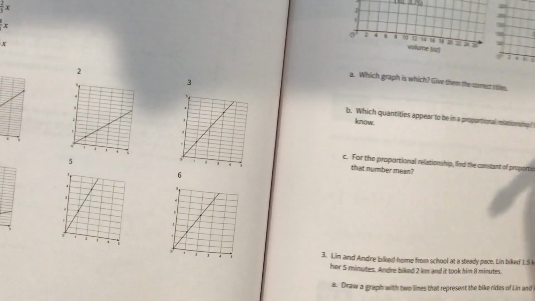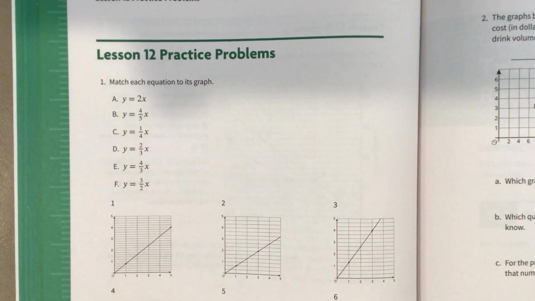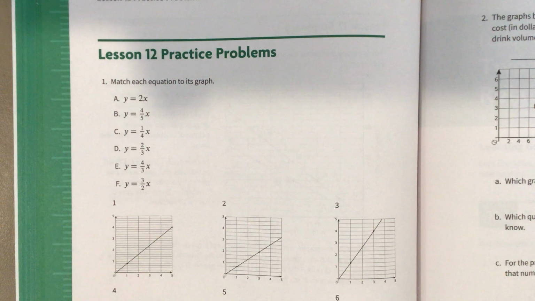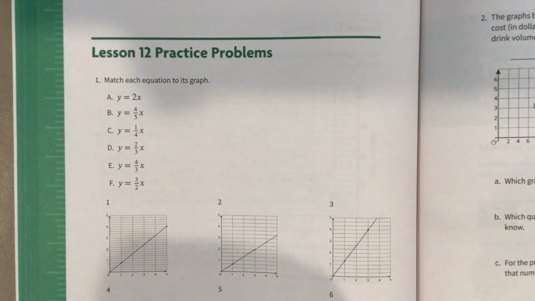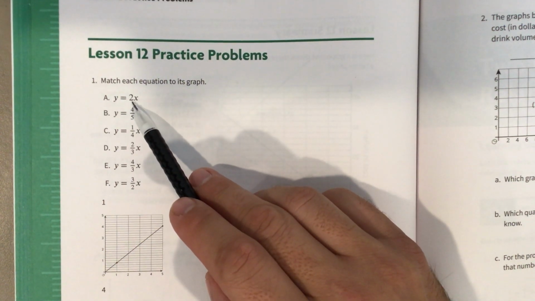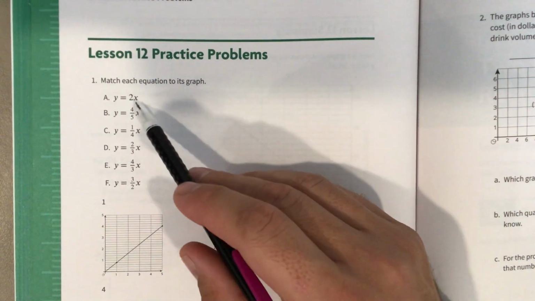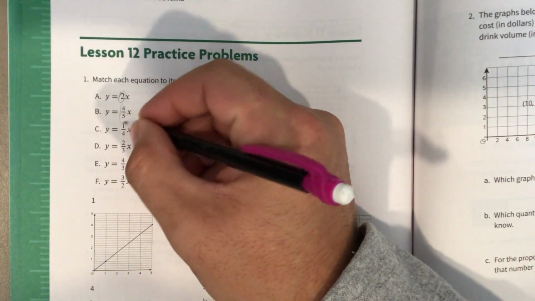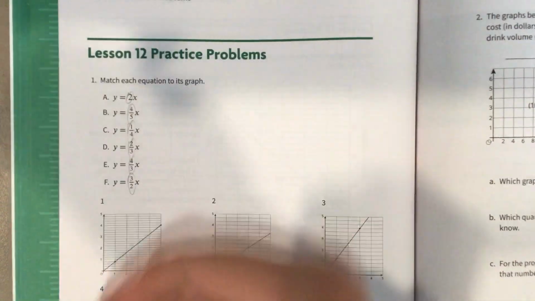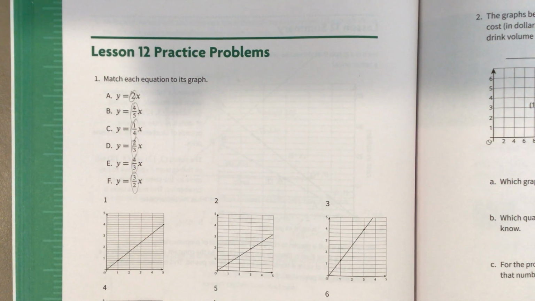All right, your assignment, guys. First one is to match each equation to its graph. So each one of these has a match below it. I'll give you a little hint. The bigger the first number, up 2 over 1, up 2 over 1. The bigger the first number in the equation, the constant of proportionality, the steeper your graph will be. So whichever one of those numbers is the biggest is going to be the steepest. Whichever one is the smallest will be the flattest.